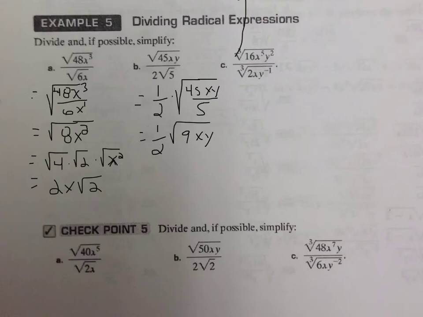Square root of 9 is 3. So I can take that out of the square root, but the x and the y are going to stay in. So I would have 1/2 times 3 square root of xy. And a half times 3, I can write this in 2 ways.